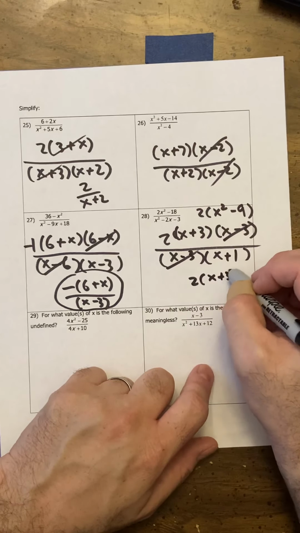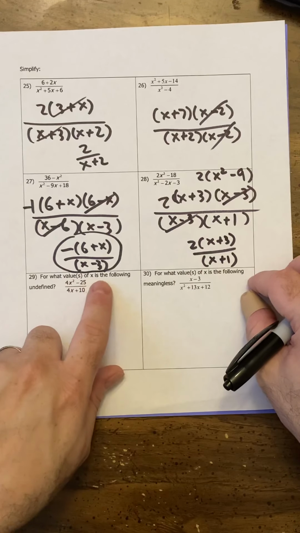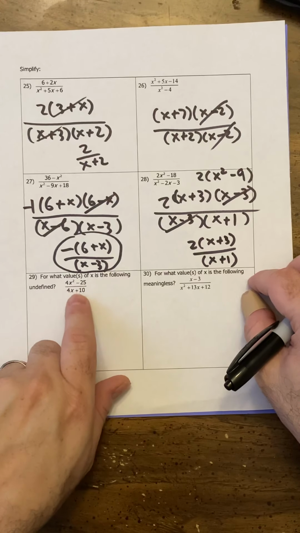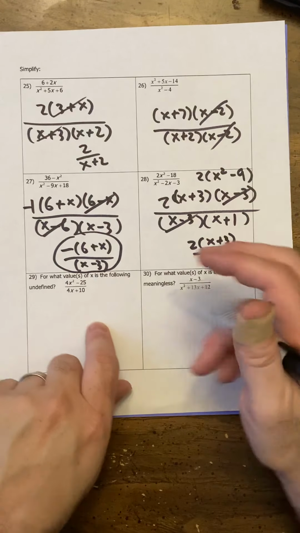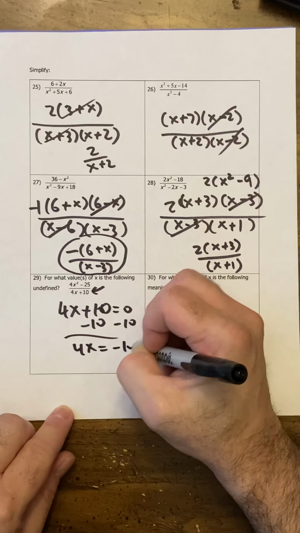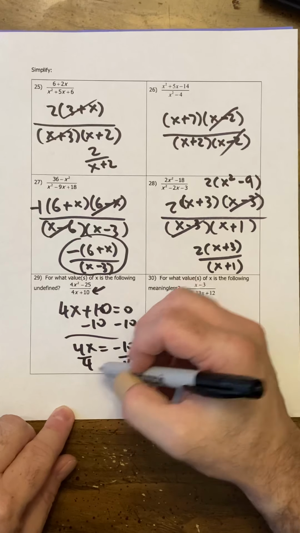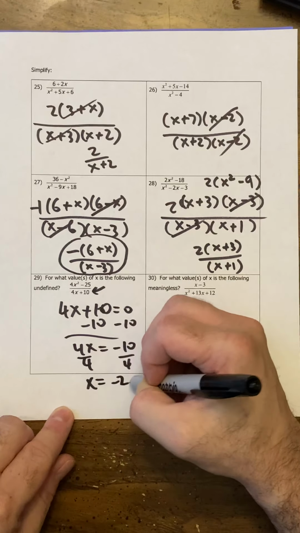All right, a couple more problems. For what values of x is the following function undefined? It's not asking you to simplify this. It's just asking you when the denominator will be 0. So if you remember, that's what we started the video with. We're going to set just the denominator equal to 0 and solve. So we got 4x equals negative 10. And we're going to get x equals negative 2.5.